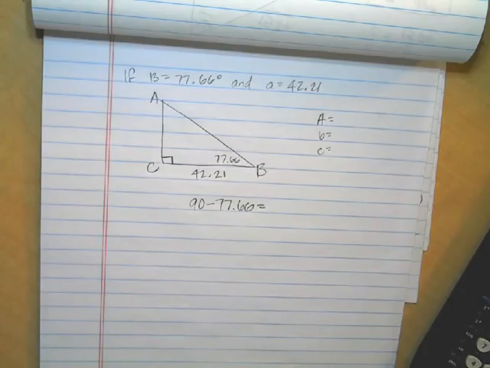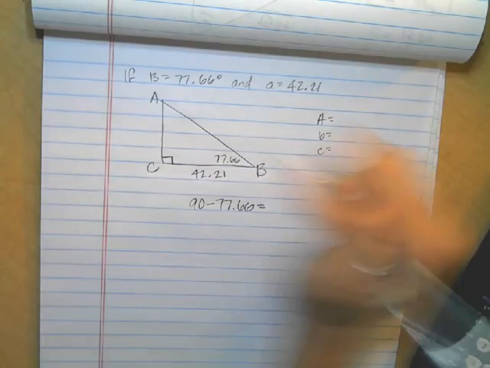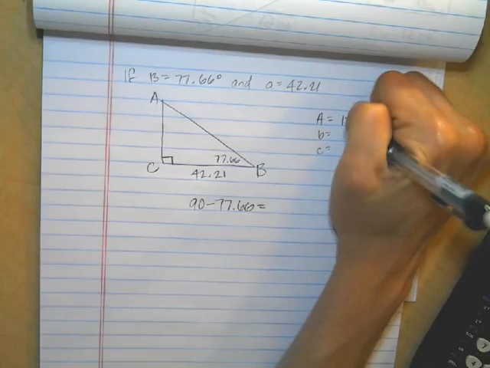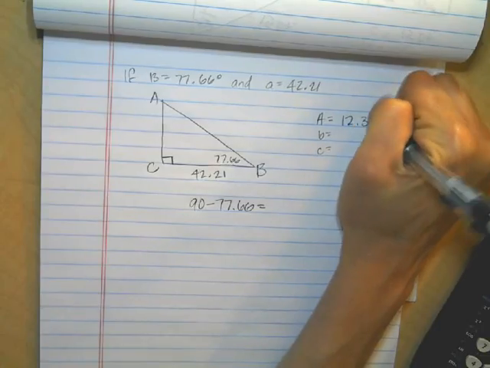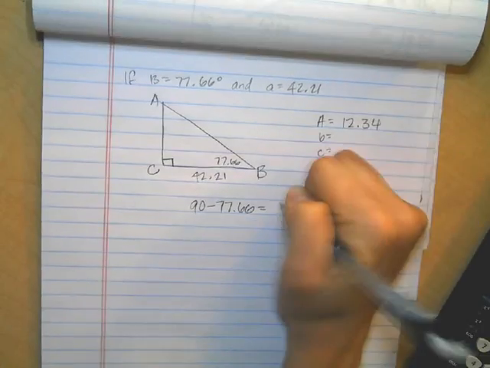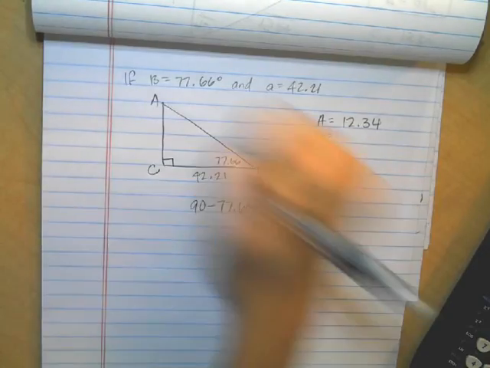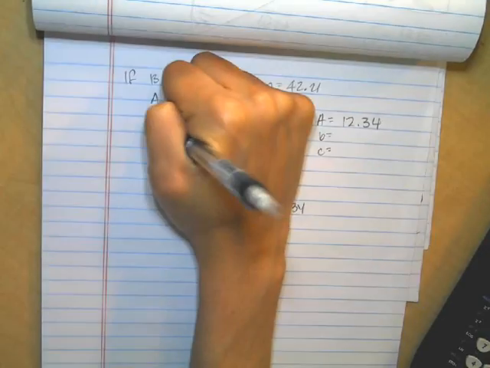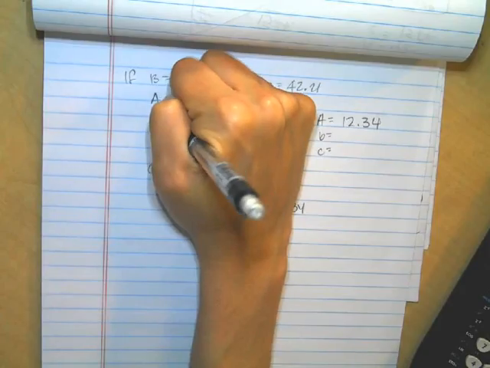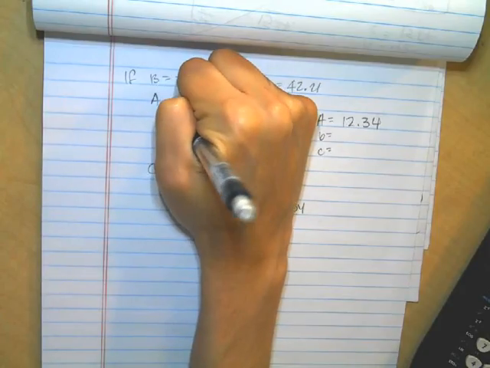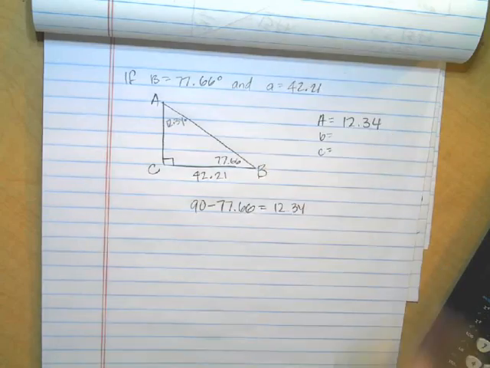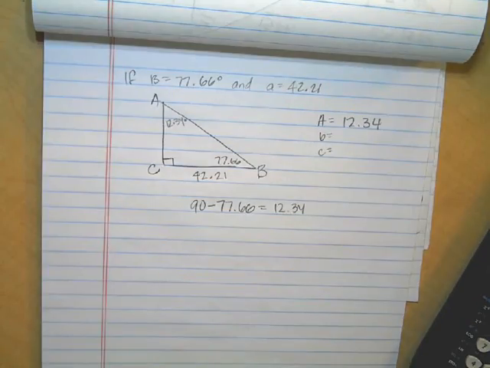What am I going to do to get B alone? Multiply by 42.21, because they cancel. So 42.21 times tangent of 77.66 equals B, and that gives us 192.95. So that's how we found B.